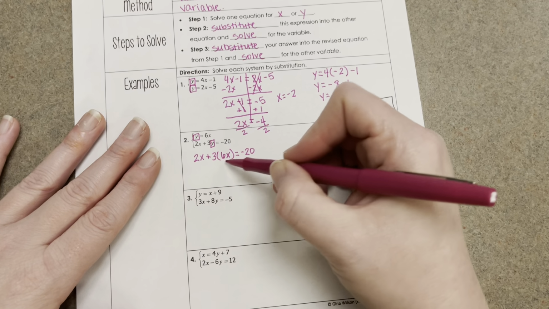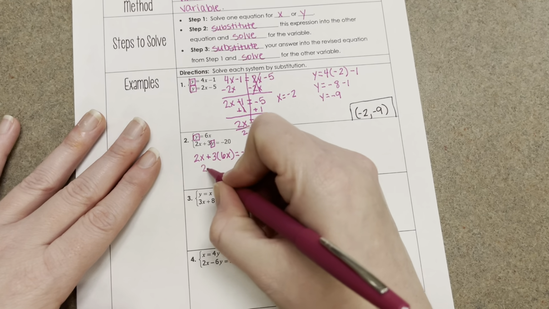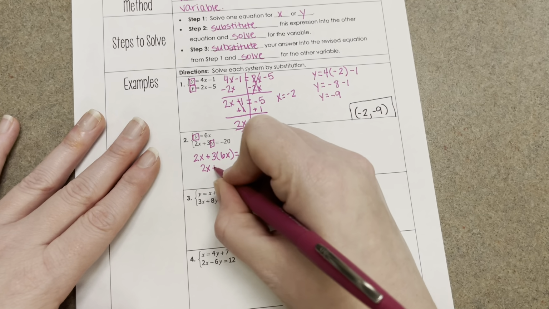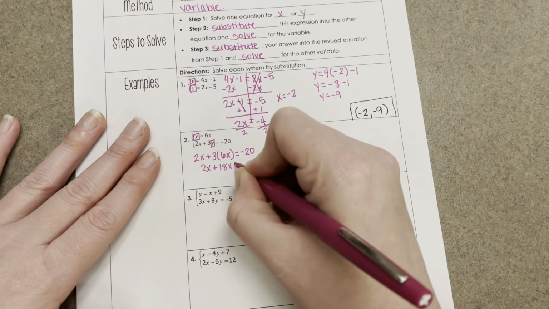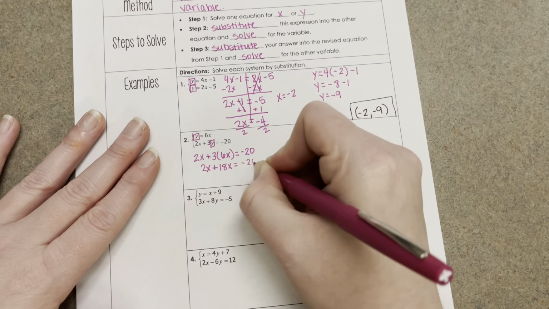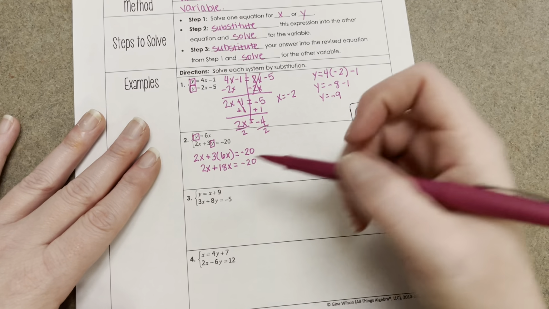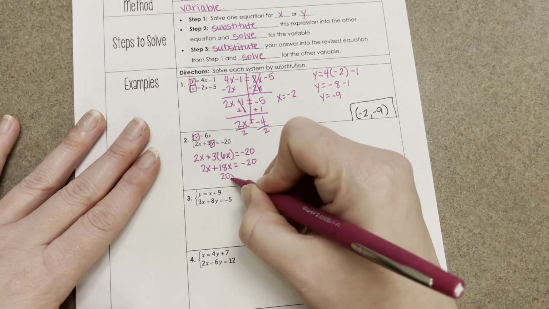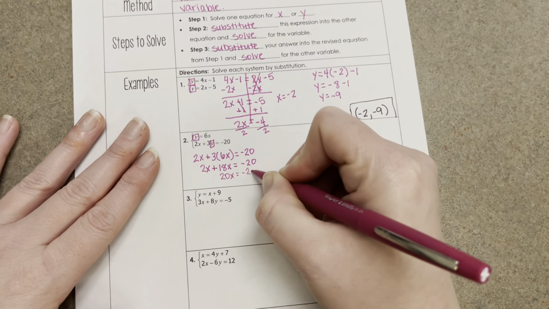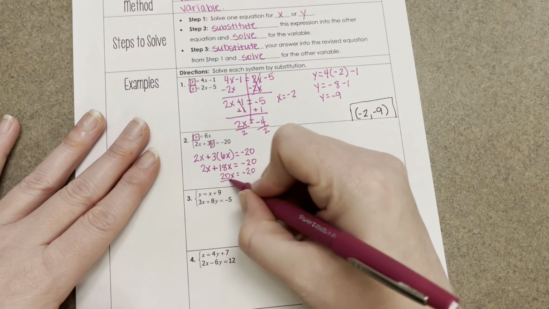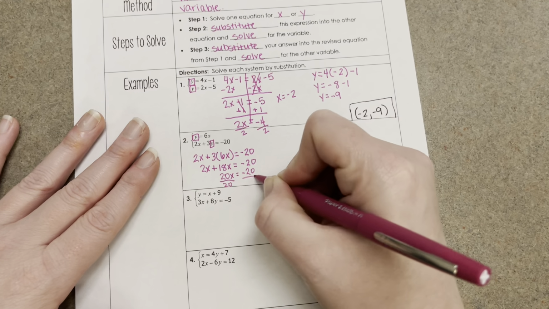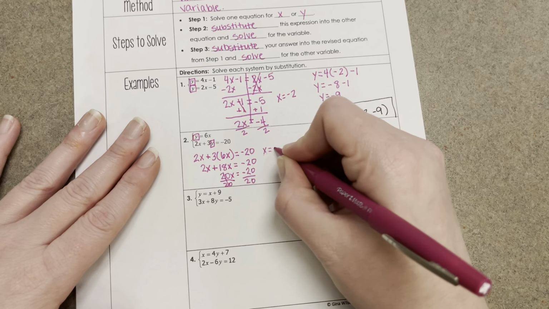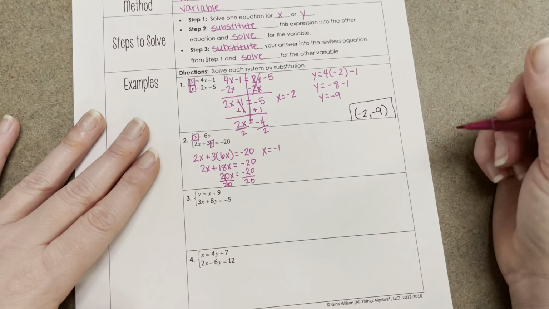So we're going to simplify this first. 2x doesn't change, but 3 times 6x is 18x, and it equals negative 20. I can simplify this further to 20x equals negative 20. And then I divide by 20 on both sides. And I find that x equals negative 1.